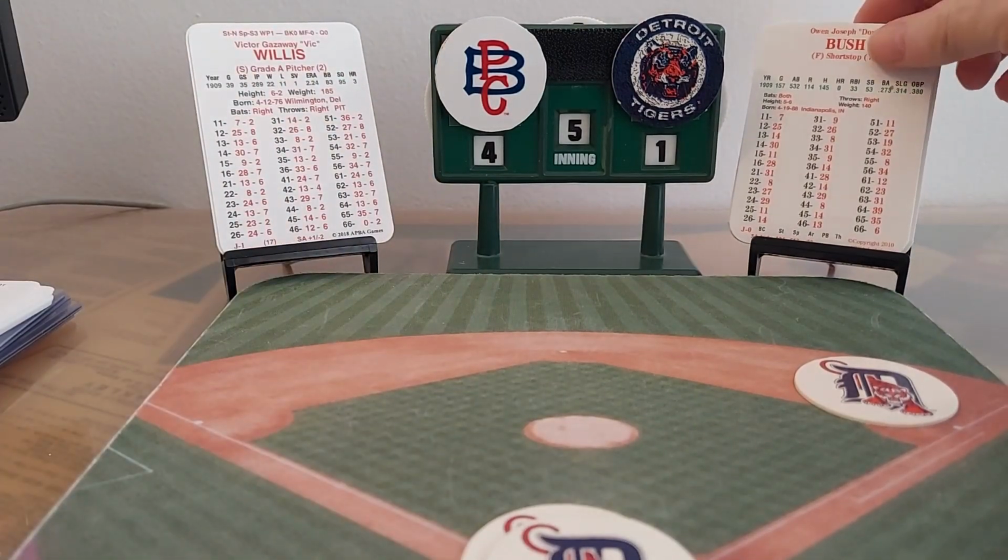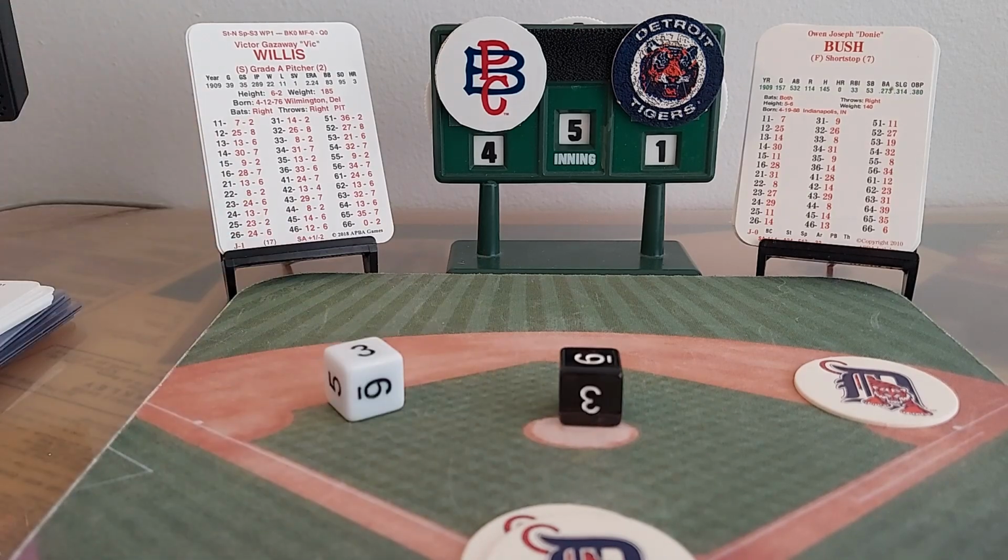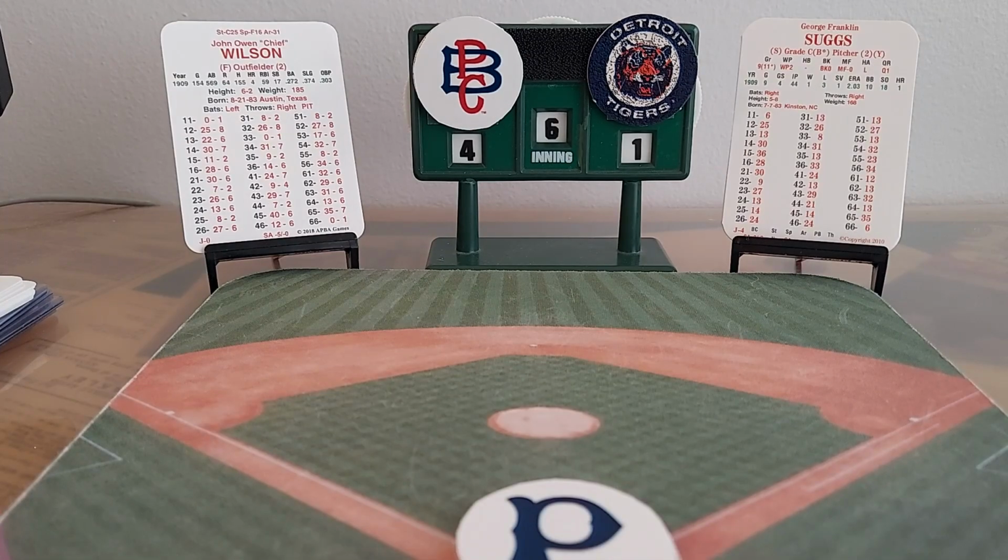Here's Donnie Bush, the shortstop. 2 outs, runner on first. 6-3 is a fly out to center field. That ends the Tigers' 5th. 2 hits and a run. Top of the 6th, 4-1 Pittsburgh. 8 Pirates came to the bat in the 5th inning.